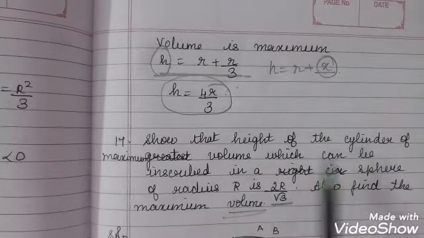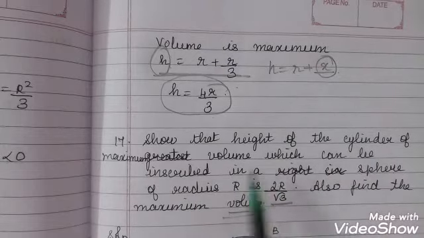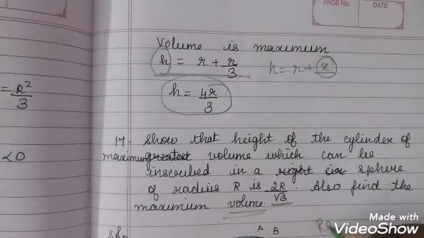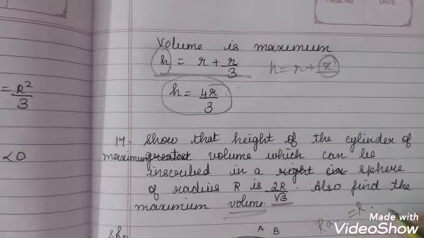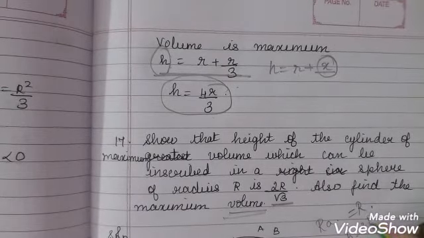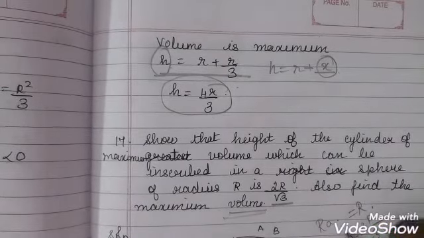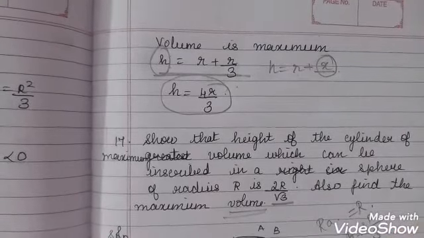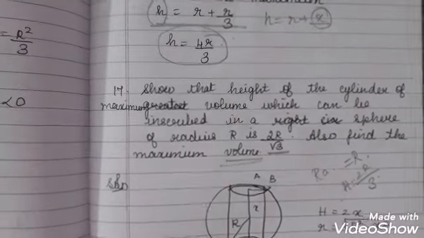Show that the height of the cylinder of maximum volume that can be inscribed in a sphere of radius r. So what is the radius of the sphere given here? It is equal to r. I'll have to show that the height must be equal to 2r by 3. This is what I'll have to show in this case. That is, the height of the cylinder of maximum volume must be equal to 2r by 3 here.